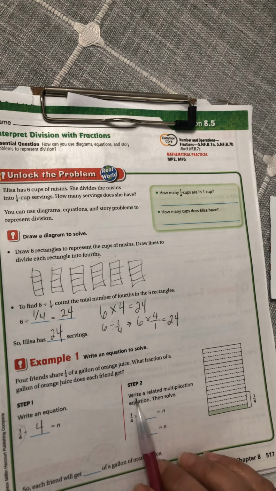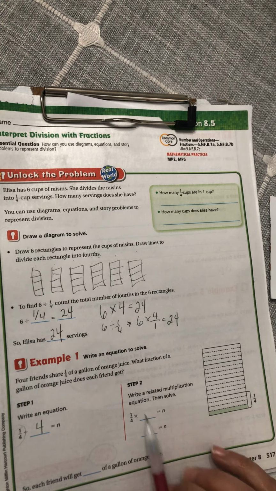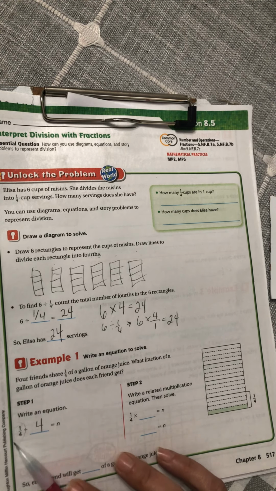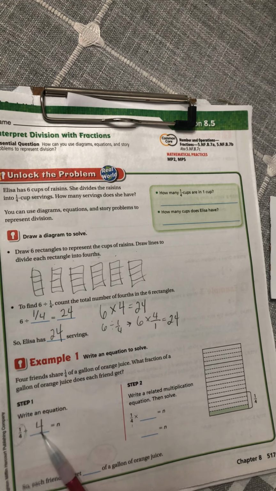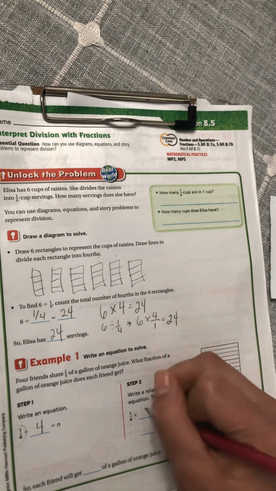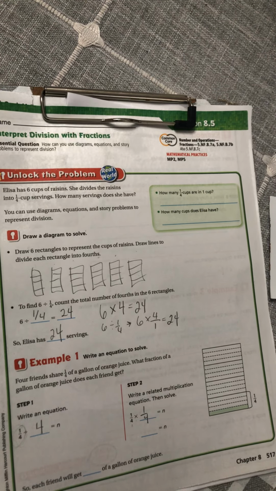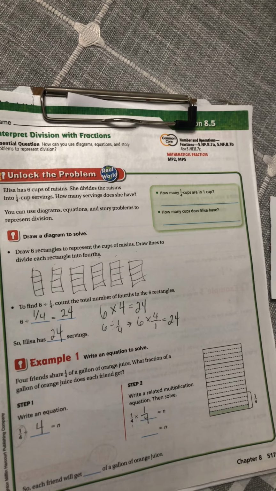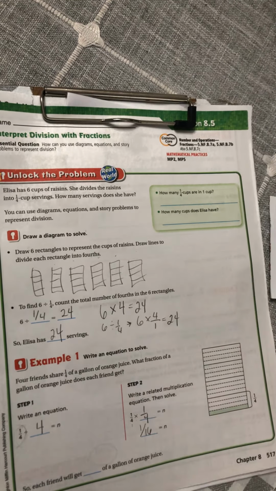So step 2, write a related multiplication equation. Remember, this dividend stays the same. 1/4 stays the same. But in order to figure out the answer, I'm going to change my division sign to a multiplication sign and use the reciprocal of 4, which is 1/4, because each person's getting 1/4 of the remaining gallon, 1/4 of 1/4, right? So that equals 1/16 of the whole gallon.